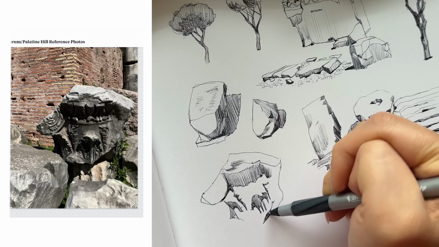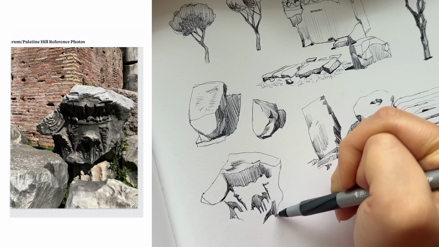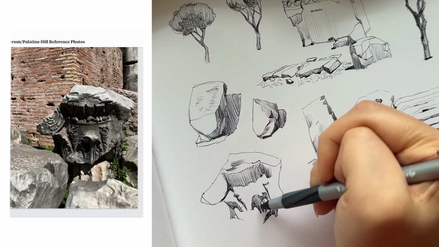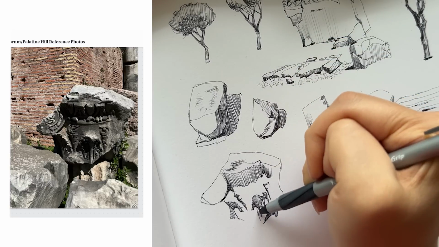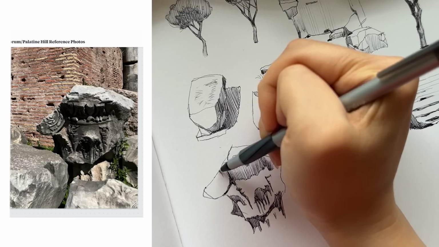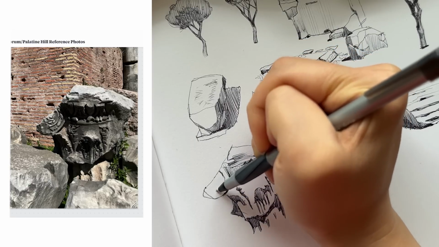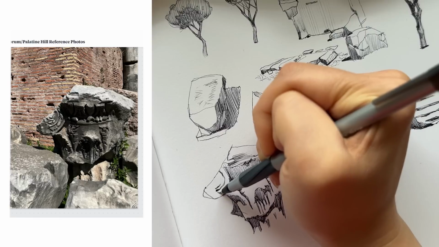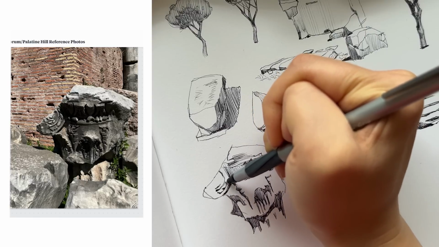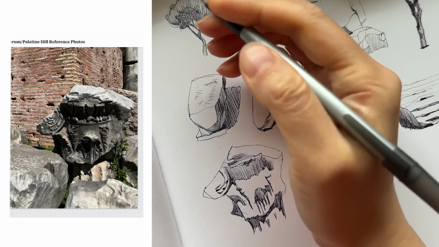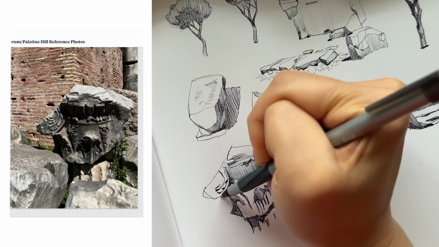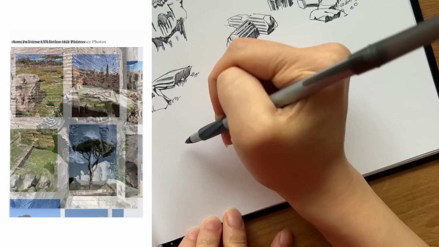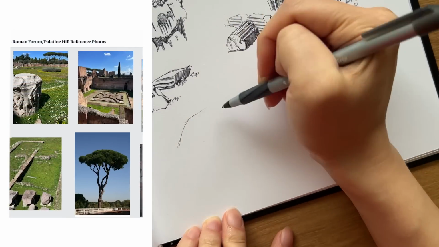So I just went back to that reference board full of pictures that I took while I was in Rome, and I just started copying some of the trees and the ruins, the rocks. I don't really know what to call it, but the ruin bits that looked unique enough or identifiable enough, I would just copy them with a ballpoint pen. The reason why I use ballpoint pen is that I can't erase it, so I just wanted to be a little bit more mindful.